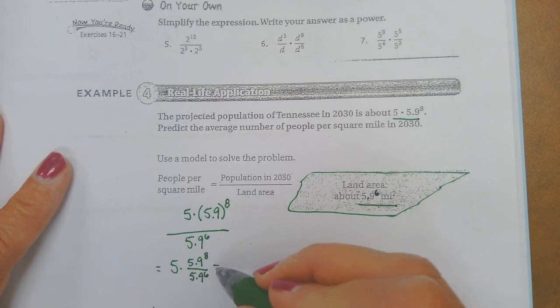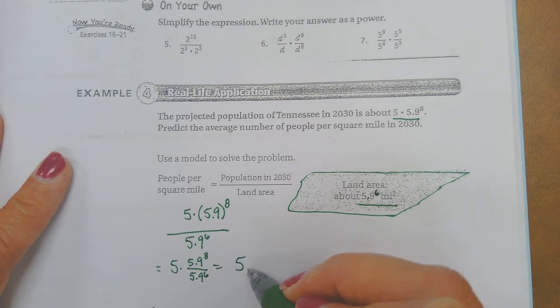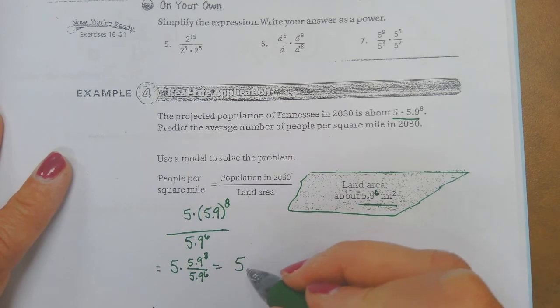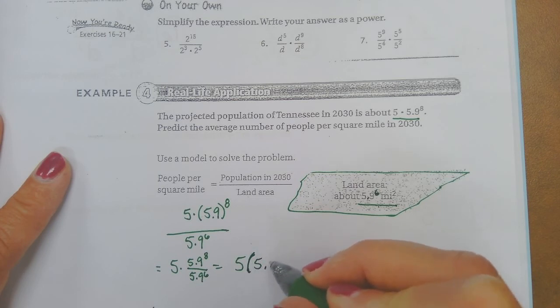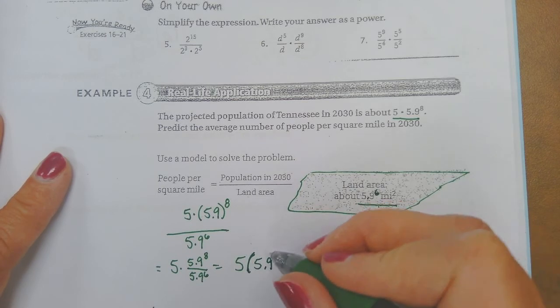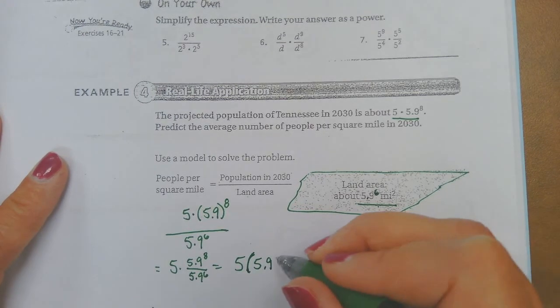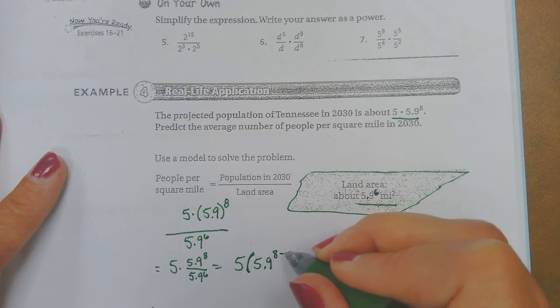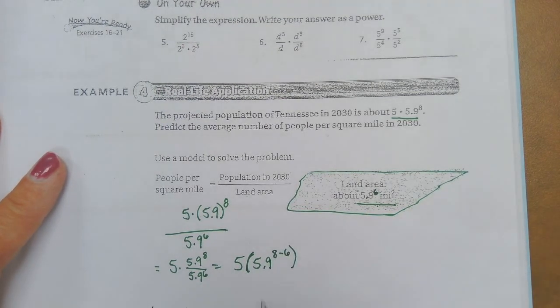So when we do that, we get 5 times 5 and 9/10 to the 8 minus 6th power.